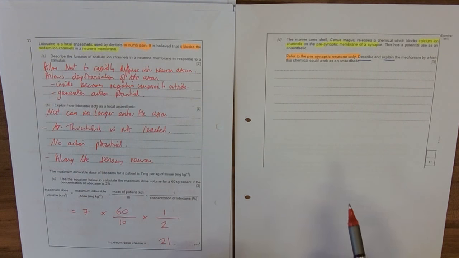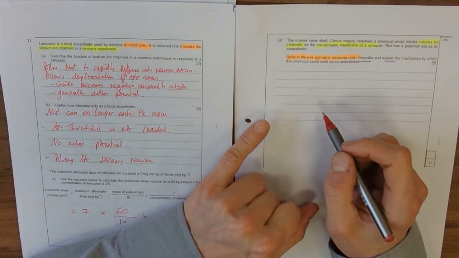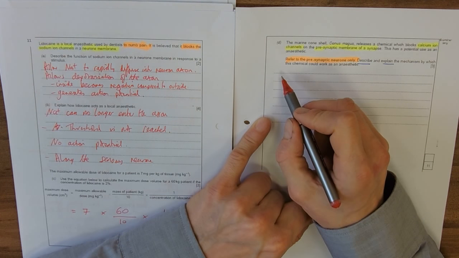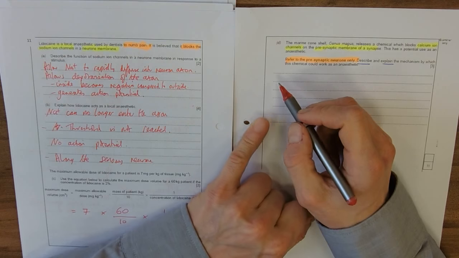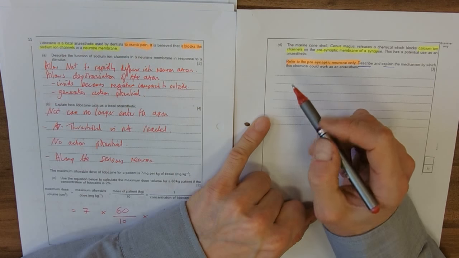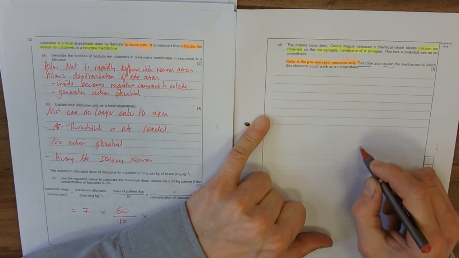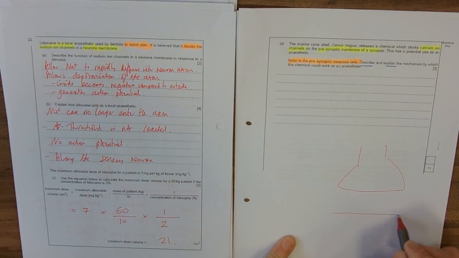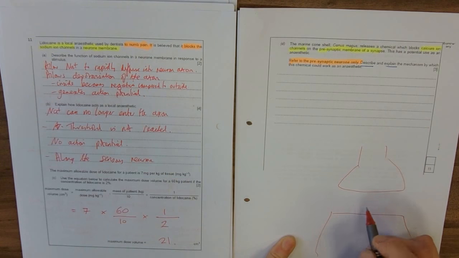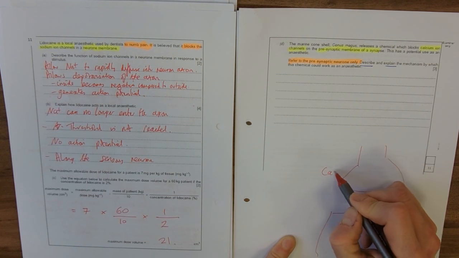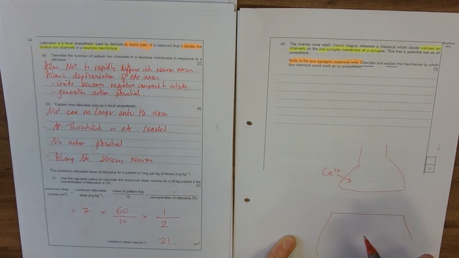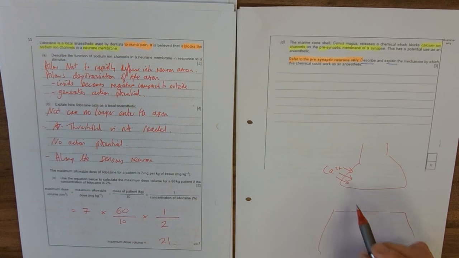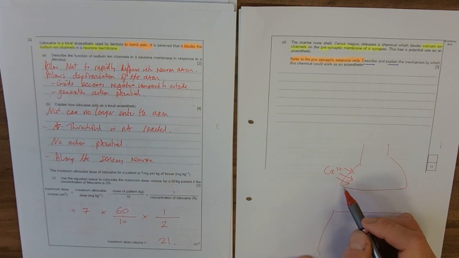So it blocks calcium ion channels. If we block the calcium ion channels, then calcium won't be able to move. Where does it move? If we had our presynaptic knob there, there's our synapse, and so we get calcium moving in there. So if we block these, that's not going to happen.